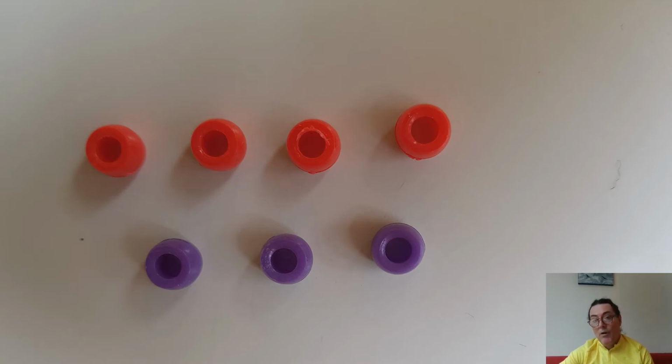How many more? Let's see. We have 1, 2, 3 purple beads. So we need 1, 2, 3. Put those together. And how many more red beads do we have as well? We have 1 more red bead. We have 1 more red bead than purple beads.